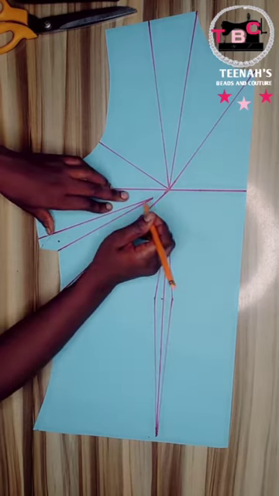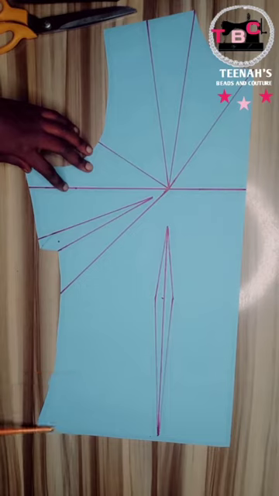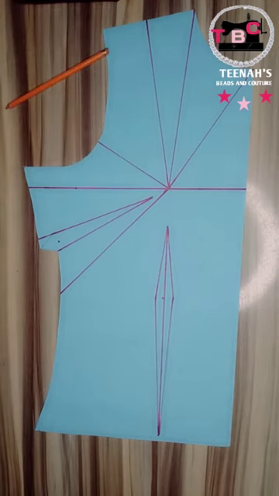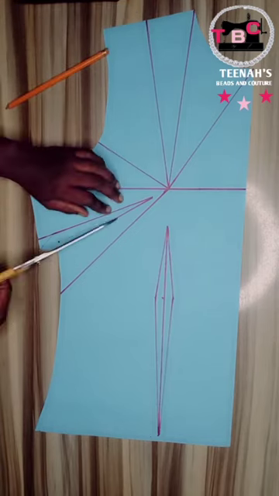So this is my actual side curve. And on your body, it's always advisable to add 1 inch at least. That is to cover up this 1 inch you're going to take out. You're going to include that on your body and then slant it through. So I'm going to go ahead and cut out one leg of my dart.